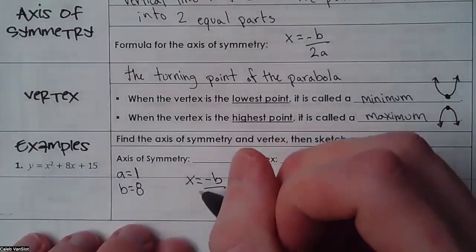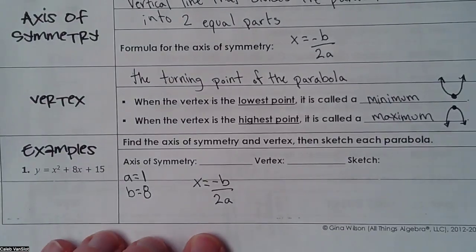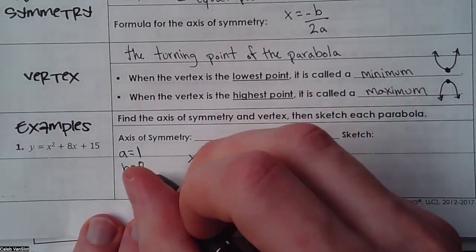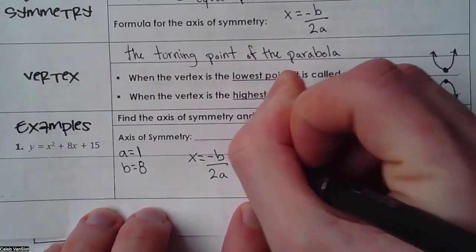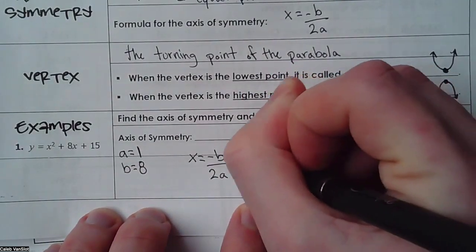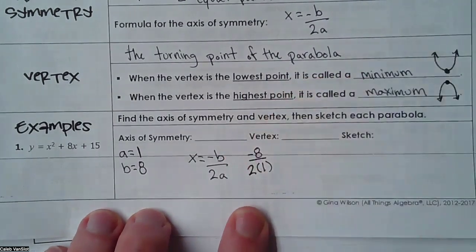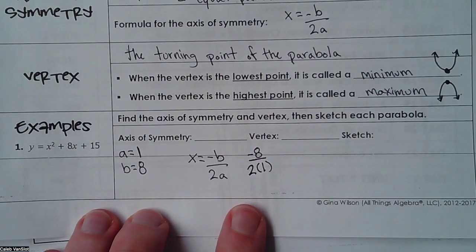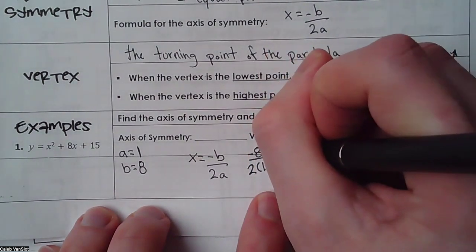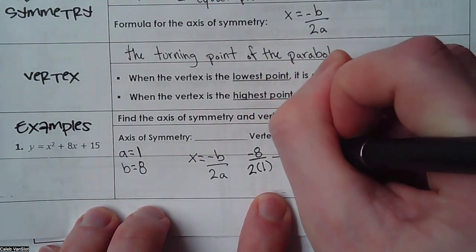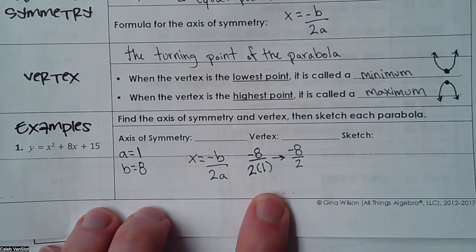All right. So to find our axis of symmetry, we're going to take negative B. So if we have positive 8, that's going to make it a negative 8. And on the bottom, we're going to take 2 times our A value. In this case, we have 1 as our A value. So to simplify this, we're going to get negative 8 over 2, and we can simplify that even further.